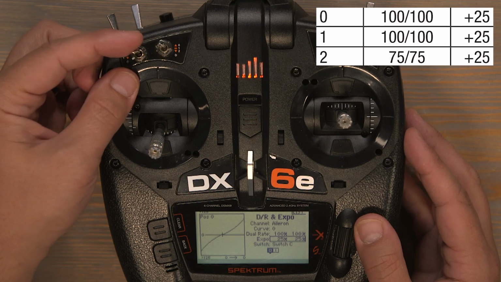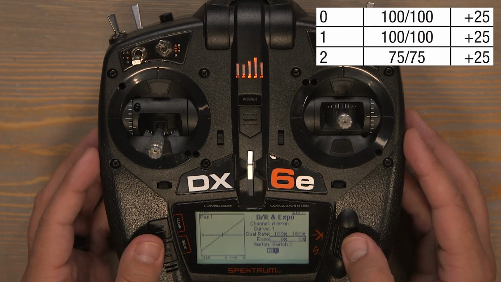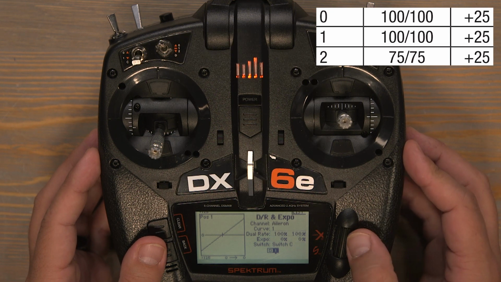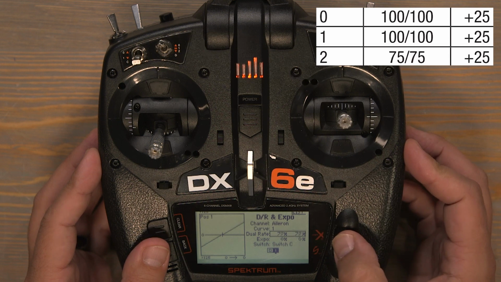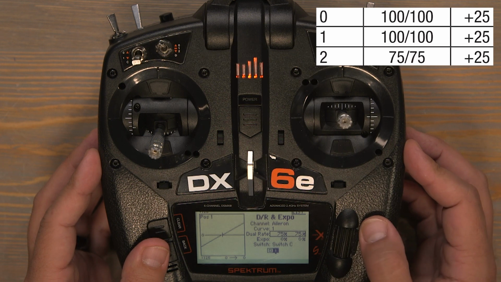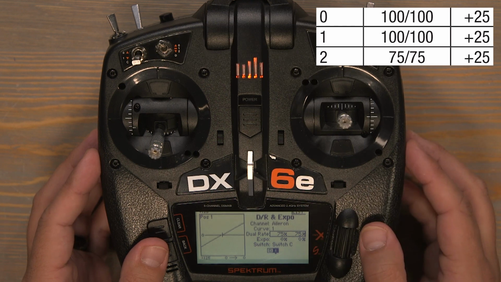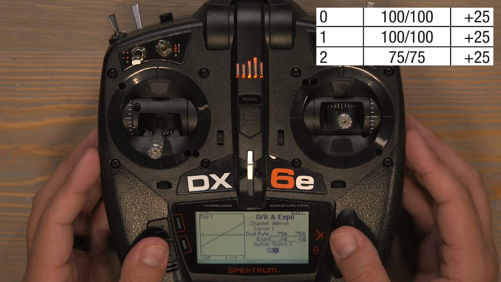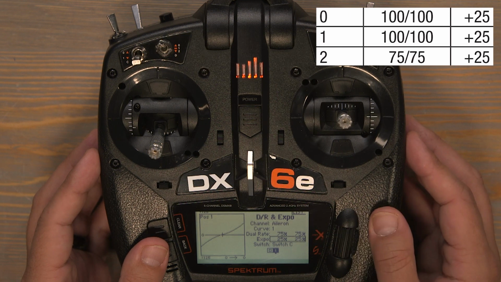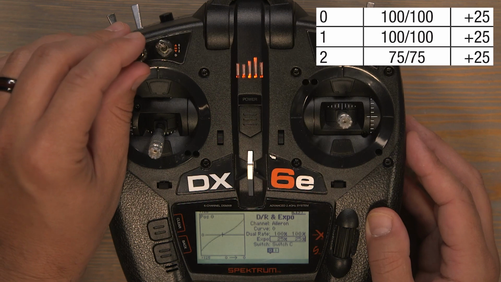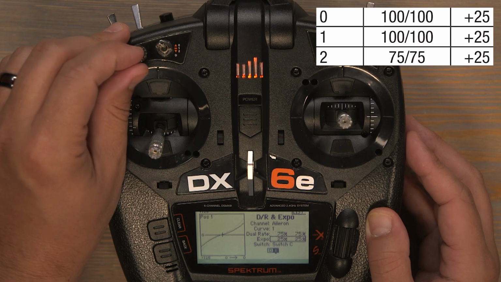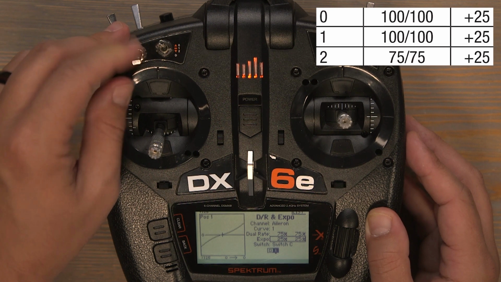Now we'll flip the C switch down to the 1 position, our low rate position, and we'll bring those 100s down to 75. So click on the 100s in the dual rate column and scroll left, and bring them all the way down to 75 and click to lock them in. And then just like before, we'll add an expo of 25%. So scroll down to the zeros in the expo column and click, and scroll to the right to bring them up to 25% and click to lock it in. Now we can see our dual rates are working on the C switch. We have our 100% high rates with 25% expo, and our 75% low rates with 25% expo.